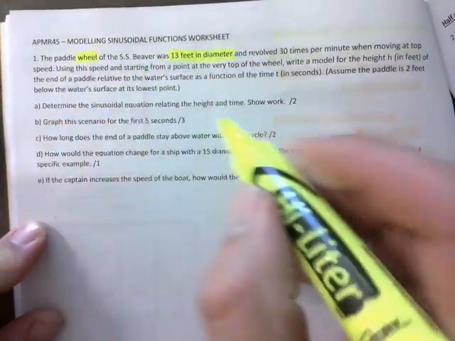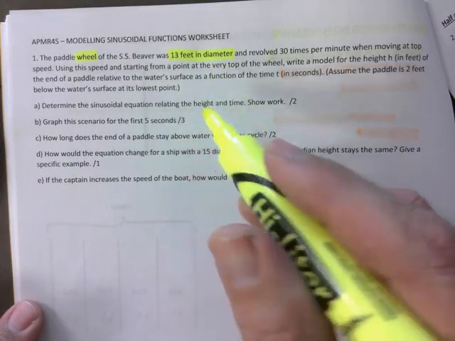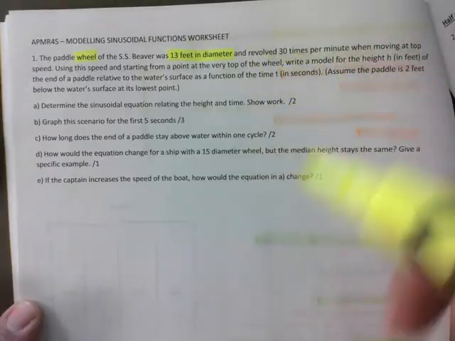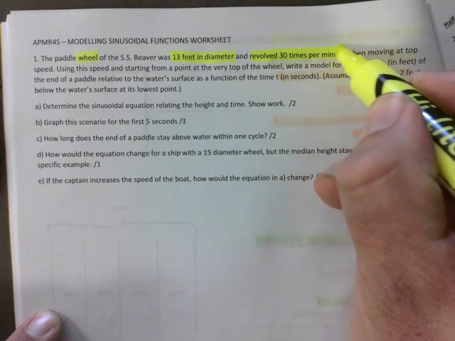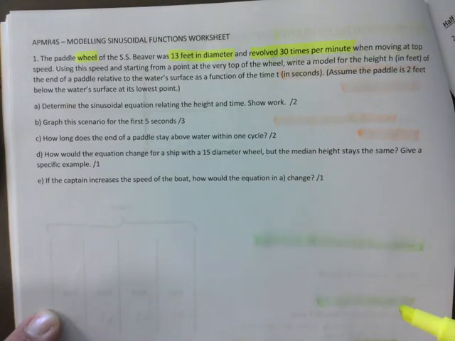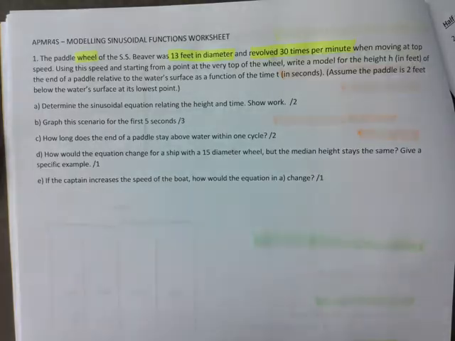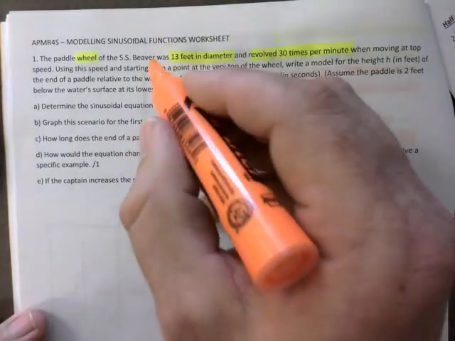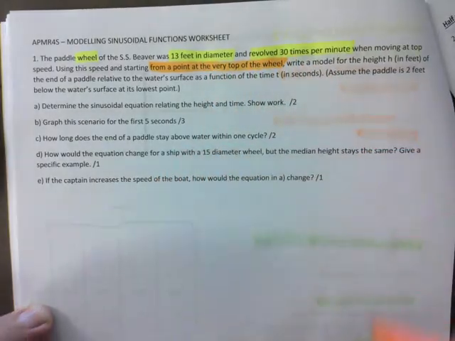So the wheel has a 13-foot diameter and revolved 30 times per minute. Revolved 30 times per minute when moving at top speed. Using this speed and starting from a point at the very top of the wheel. I'm going to use a different color for that one. In this case, that is the indication as to where you're going to start.